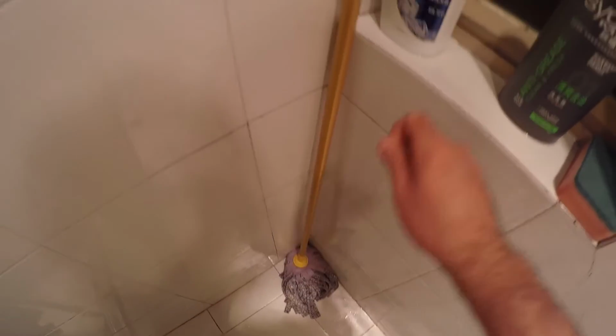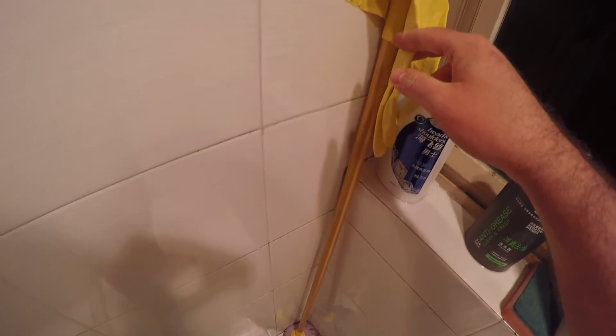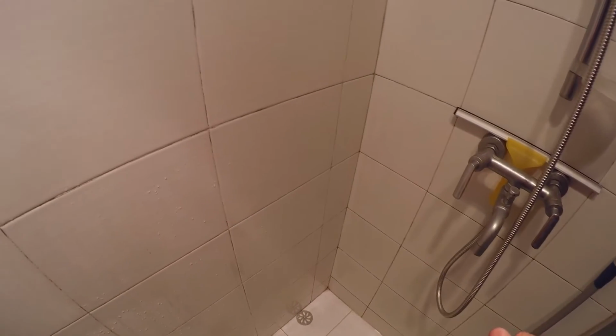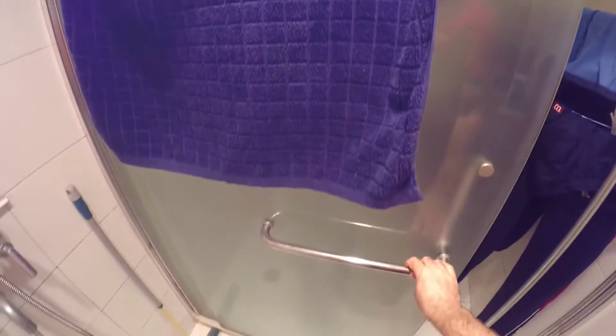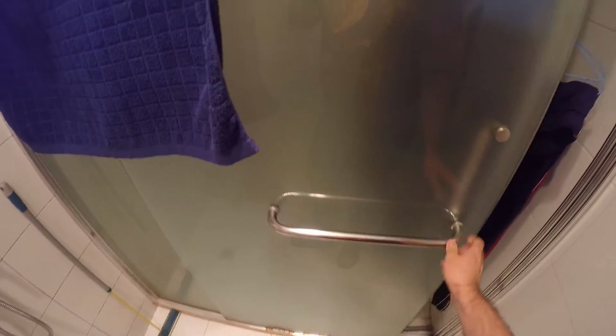And this is a mop. And so I use the mop to wash my floor. And this is a rubber glove. I use the rubber glove to clean my bathroom. I clean my bathroom once a week. This is a towel. I use the towel to dry myself off after I take a shower. And this is called a sliding door. It's called a sliding door because it slides.